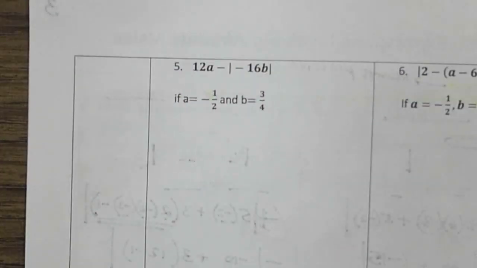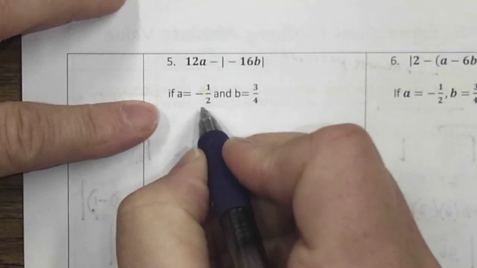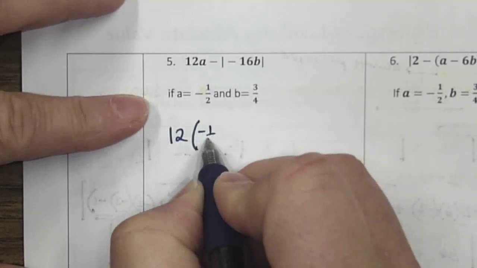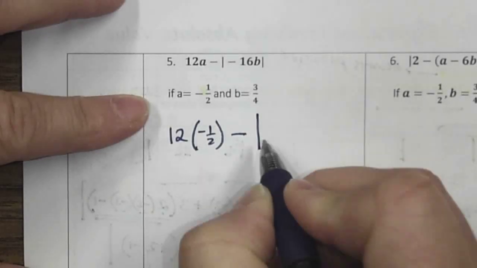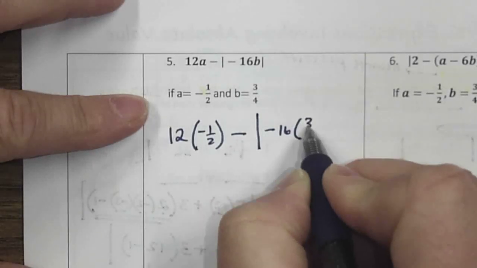Fractions. Boy, even more fun, huh? Love it. Wonderful. Let's plug it in. Don't do anything different. Plug it in, and we'll see what happens.